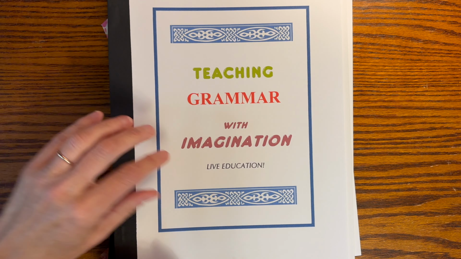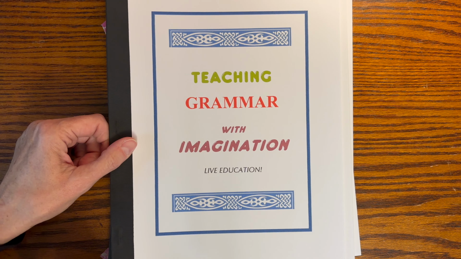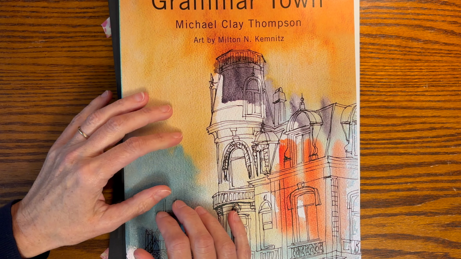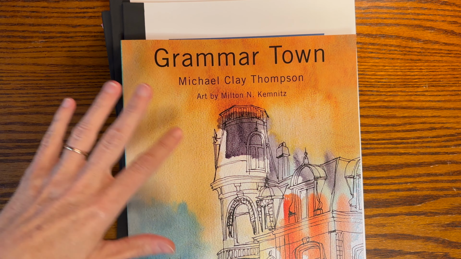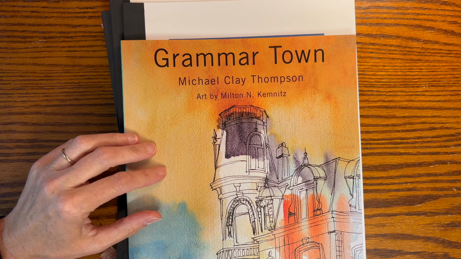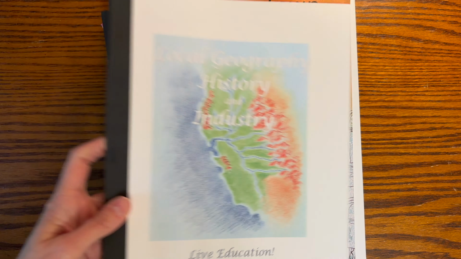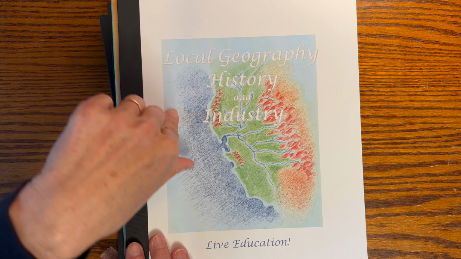They have teaching grammar with imagination. We are not going to do this part of Live Education because I had already committed to, and really don't want to change, using Michael Clay Thompson's Grammartown. And I had mentioned why I'm switching from Fix It Grammar to this: because the vocab is better for Morgan. And then there is local geography, history, and industry. We really are looking forward to that.